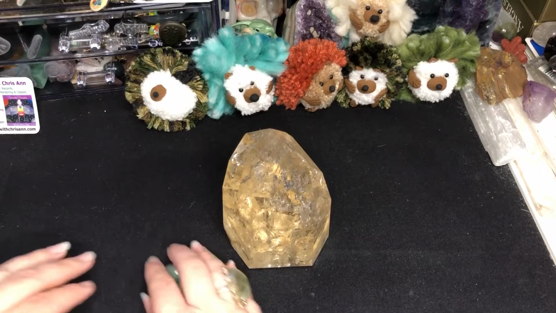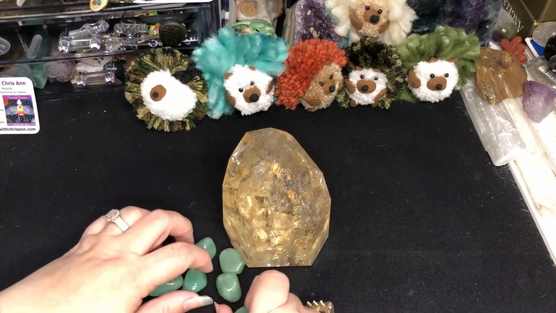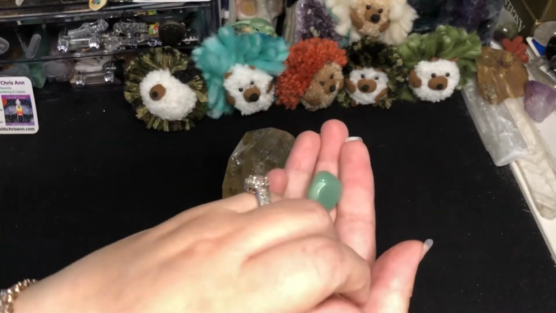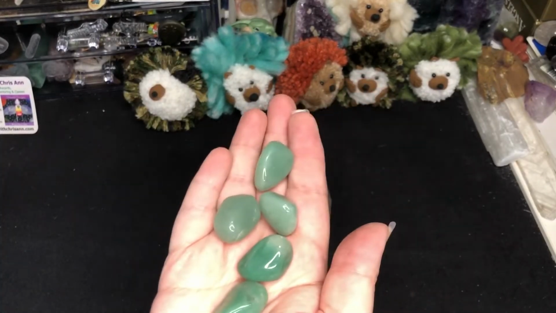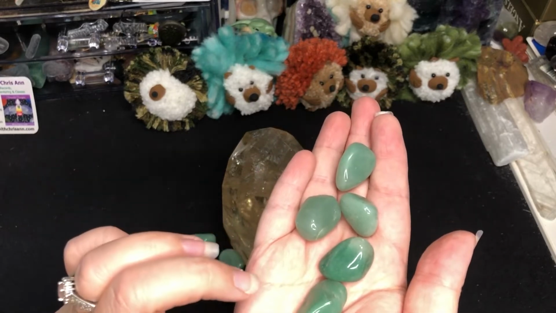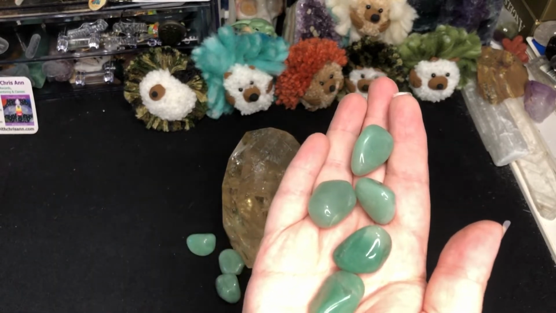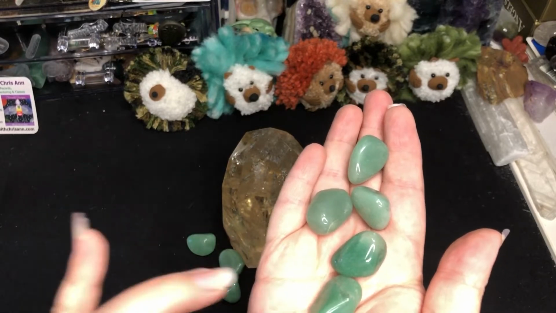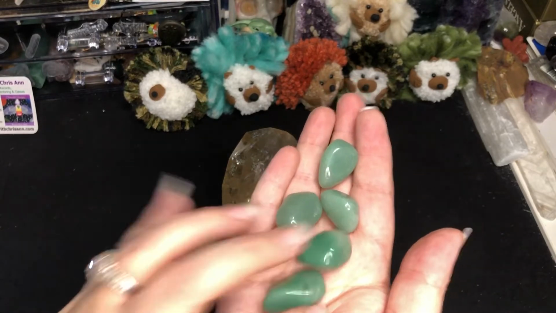The next stone that we are going to use is a very simple and easy stone to get your hands on. This one is called aventurine. This is green aventurine. And aventurine is great because it opens your heart up to trust, and it also is really good for manifesting with luck.